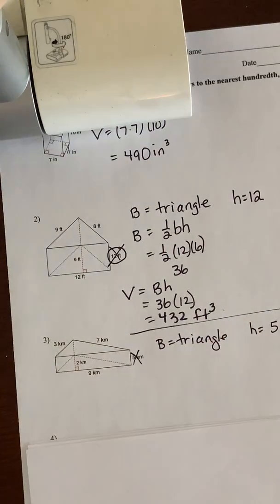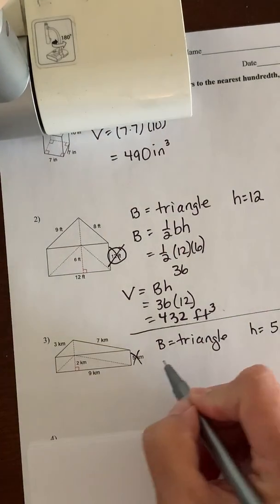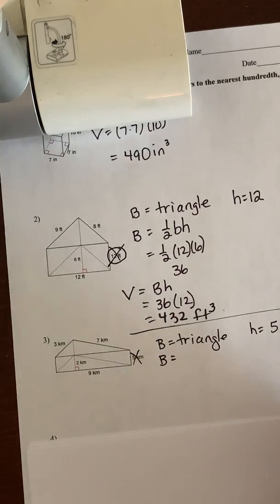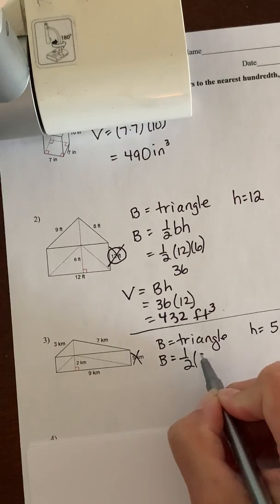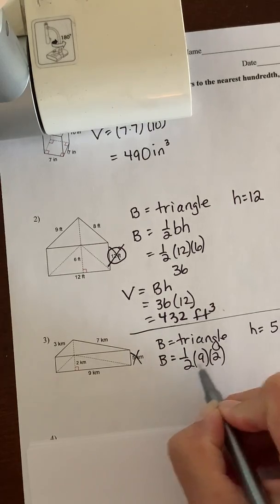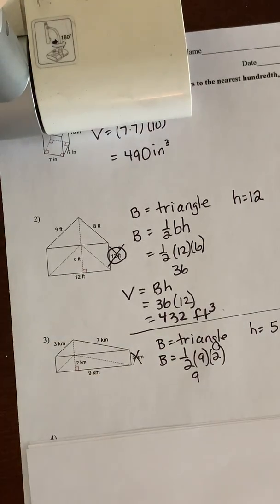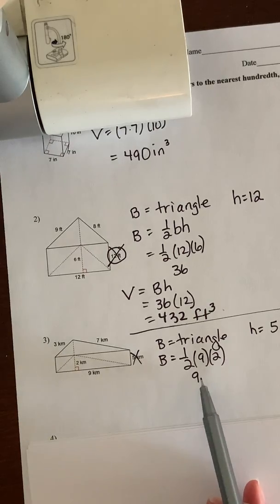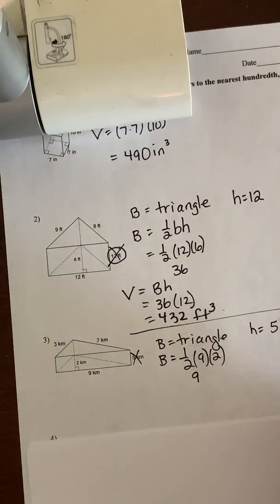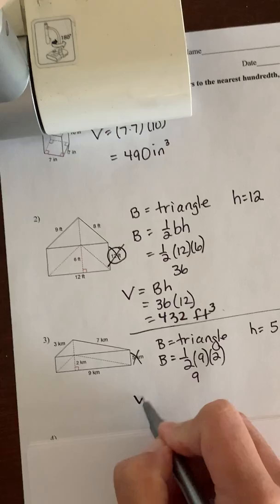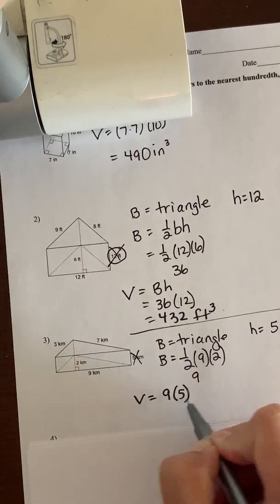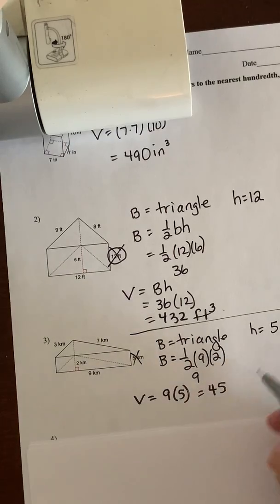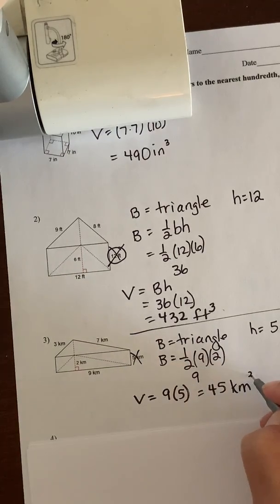Now I'm not going to use that 5 again. All right, to find the area of the triangular base, it's 1/2 of 9 times 2, which is half of 18, which is 9. So the area of the triangular bottom is 9, and the height of the prism was 5. So the volume of the entire prism would be 9 times 5, which is 45 cubic kilometers.